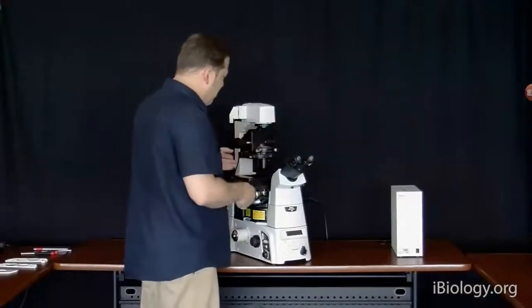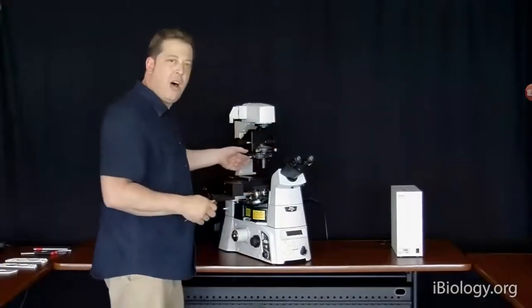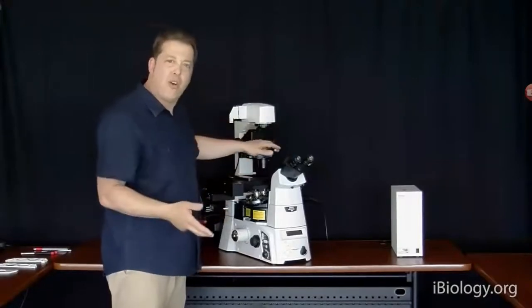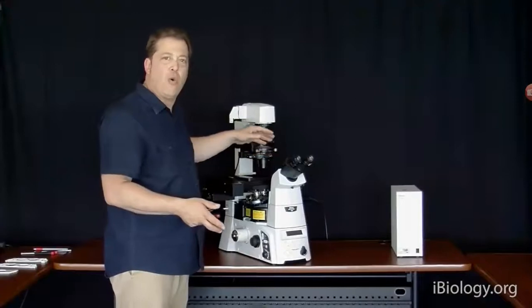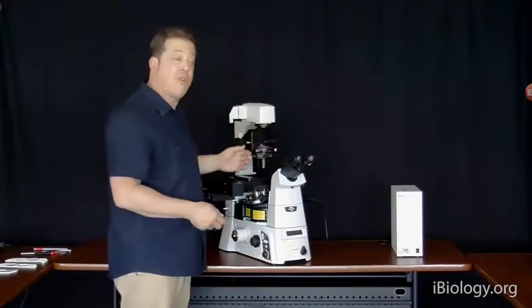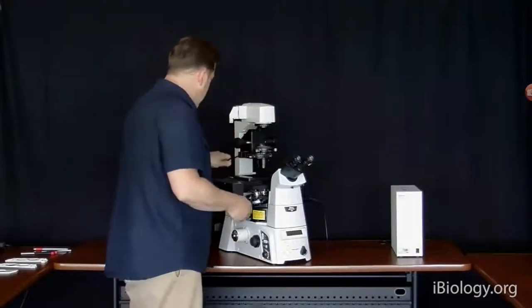This mount here can be used for other techniques. Many people will use this mount to do things like mount quadrant photodiodes for optical trapping or second detector systems. You can utilize these mounts for those types of applications.